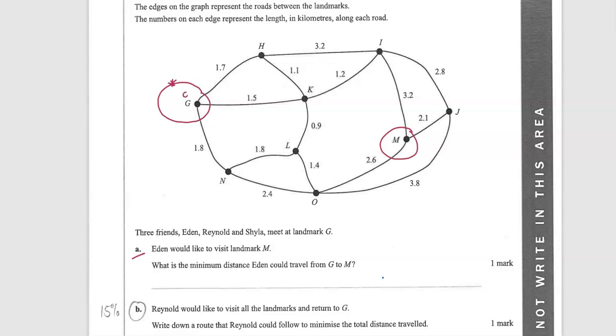So G to G is 0. The quickest way to get to H would be straight out this way, so H is going to have 1.7. Now, the quickest way to K, we could go 1.7 plus the 1.1, but that would be 2.8.